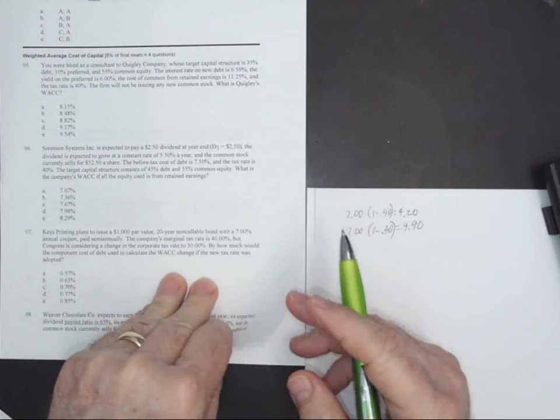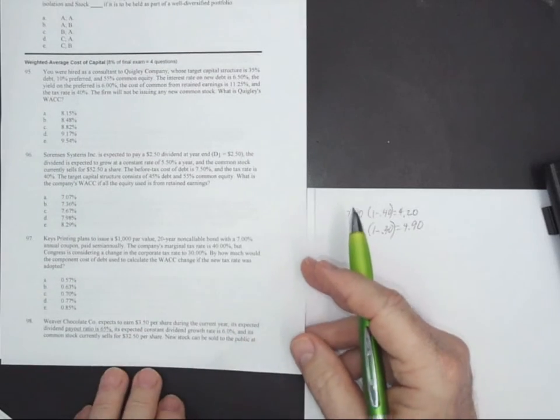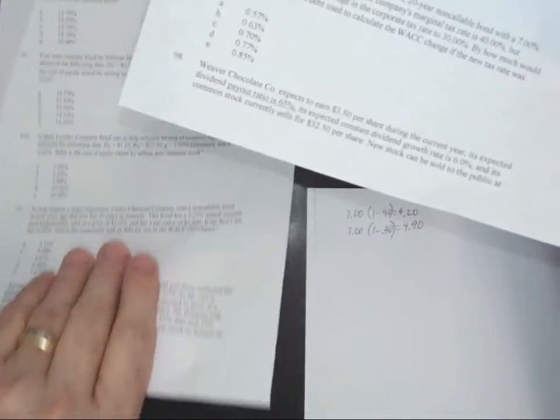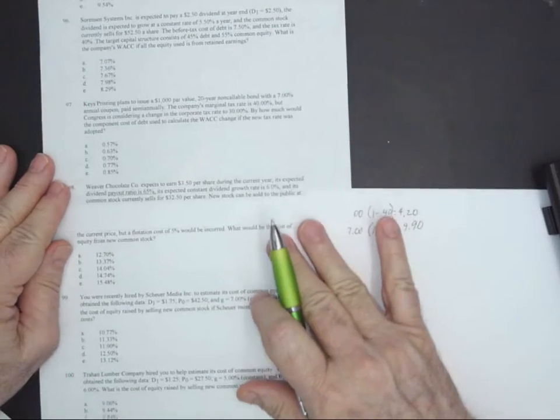And the next one is 98. So I've got a whole series here of these.